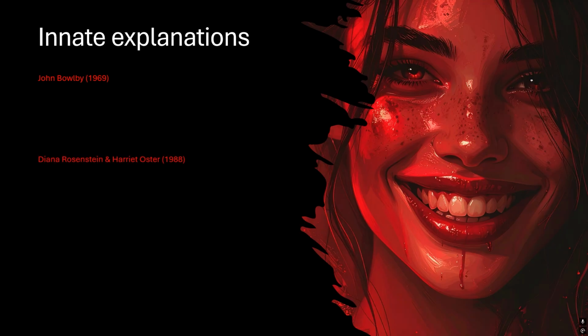Diana Rosenstein and Harriet Oster, 1988, studied congenitally blind infants and found they still showed basic facial expressions like happiness, sadness, and anger. Because these infants could not have learned expressions by observing others, this strongly suggests facial expressions are biologically inherent. James Thompson's 1941 study observed that young infants displayed similar facial expressions across different environments, and this supports the idea that early non-verbal behavior appears before learning can take place, indicating that it is innate or built in.